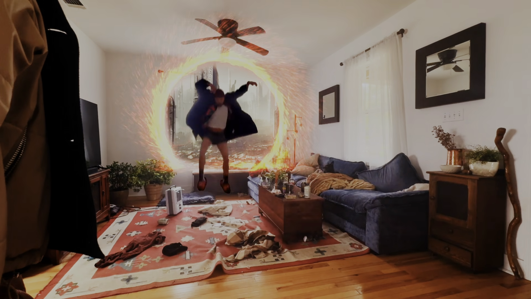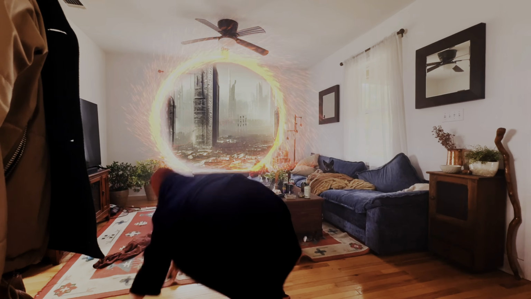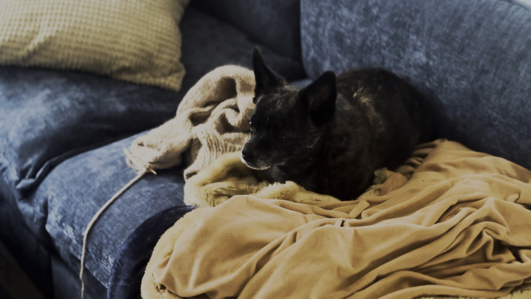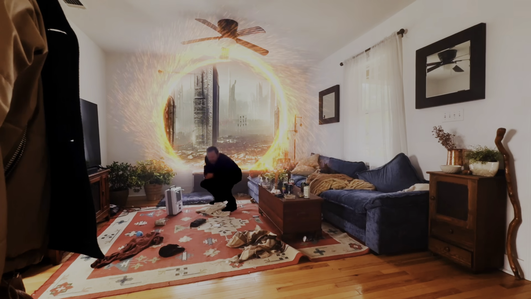Here we go, and that's how I made my portals using DeepMake Stable Diffusion AI text-to-image generator. Pretty cool, very excited about it.